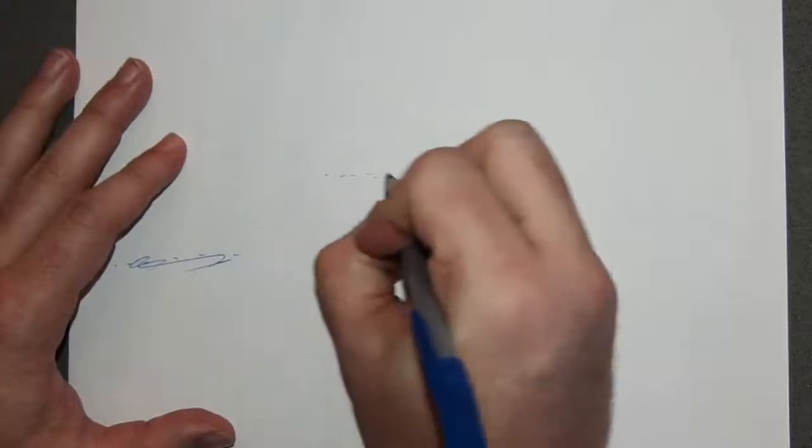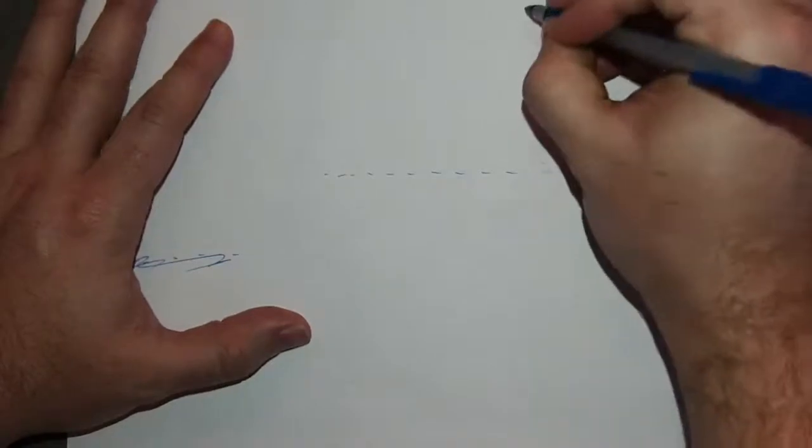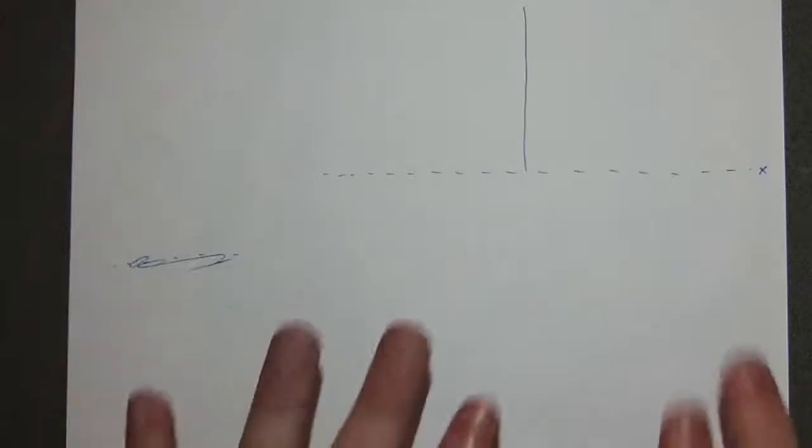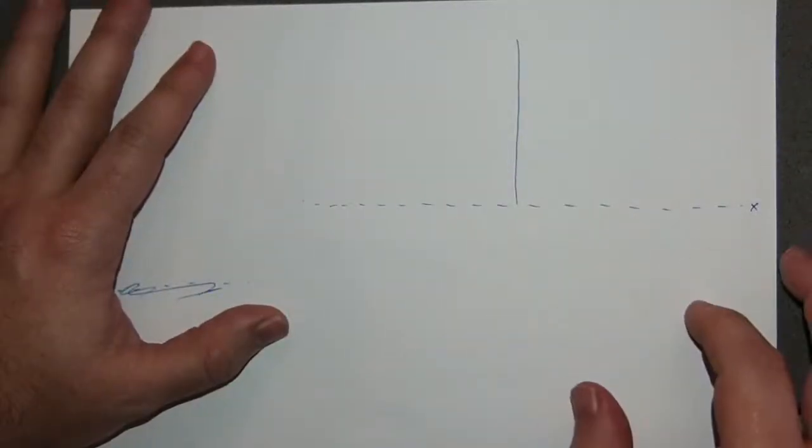Here's the x-axis in the plane. Now I have it as a dashed line. This is the x-axis. Here's the y-axis. I have it as a dashed line because it's not included. So this is the upper half plane. The points on the x-axis aren't included.